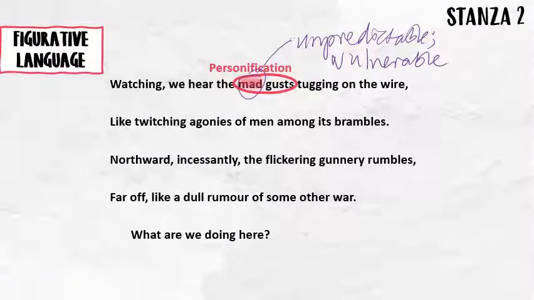So the mad gusts are tugging on the wire, and then he extends the image. So we just have that single image of the wind tugging on the wire. But he makes it a little bit more interesting by adding the word mad, and then he makes it even more interesting by adding the simile.